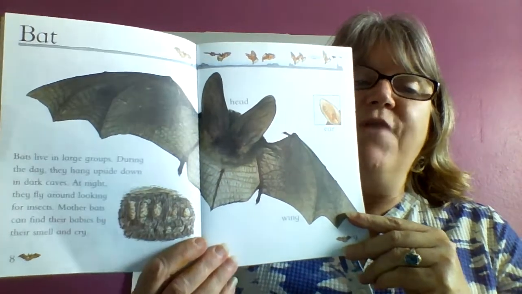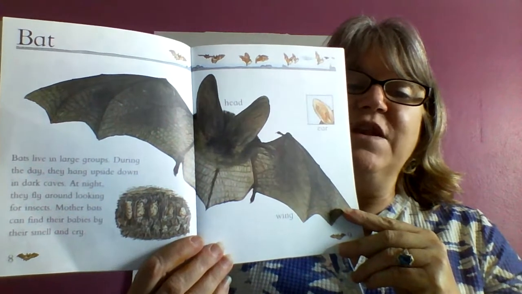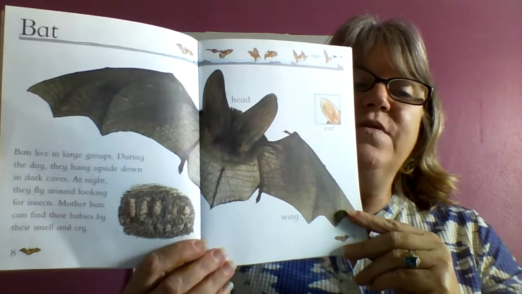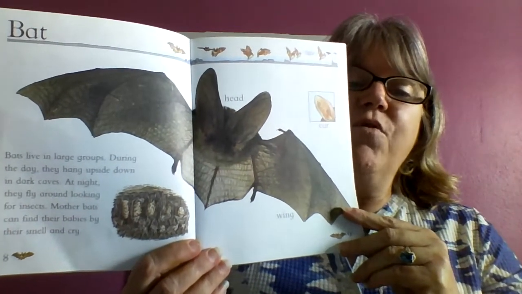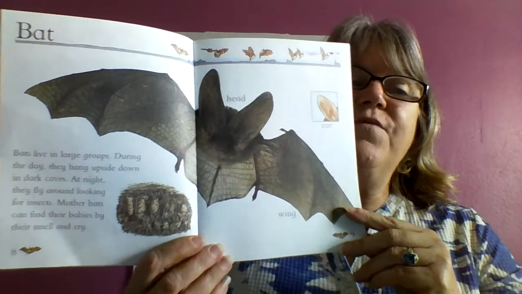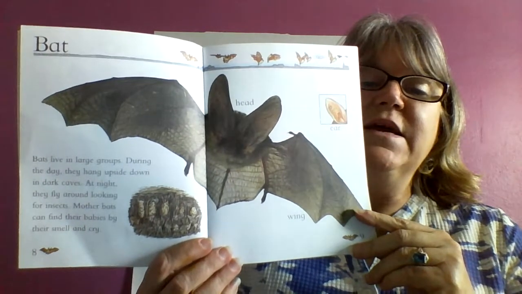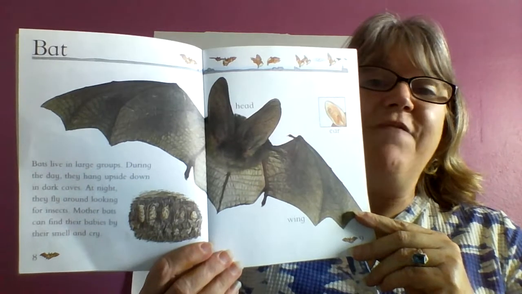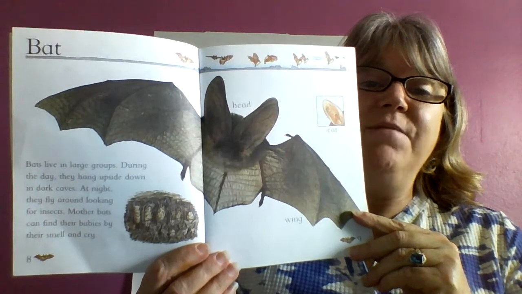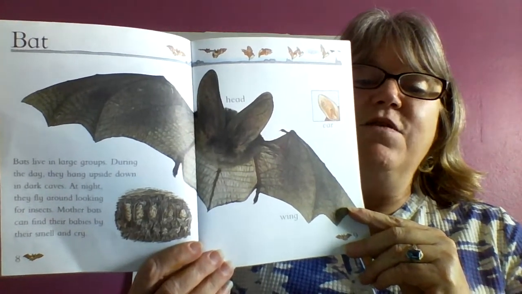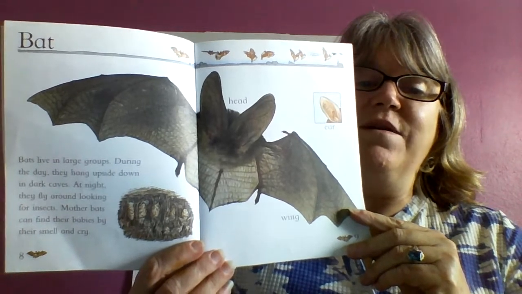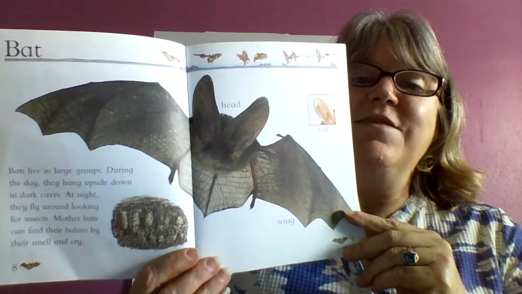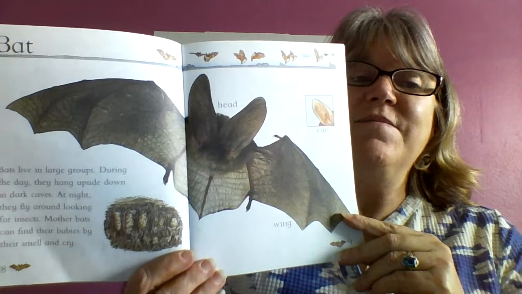You have a photograph or illustration here, and we have labels. And the labels are important because the labels for the bat tell us that the ears are important because they have very good hearing, and the wing is important because the wings help them fly.